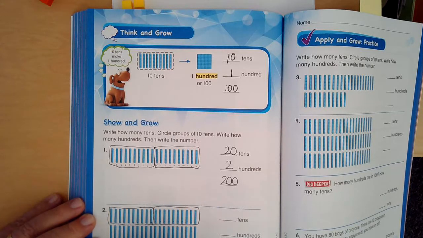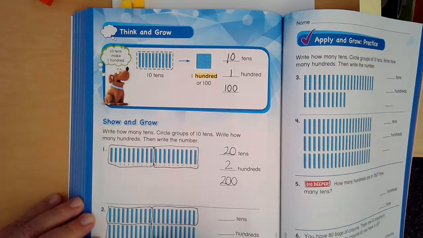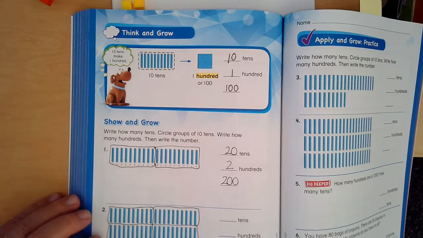1, 2, 3, 4, 5, 6, 7, 8, 9, 10. Another set of 10. And 1, 2, 3, 4, 5, 6, 7, 8, 9, 10. And our last set of 10.